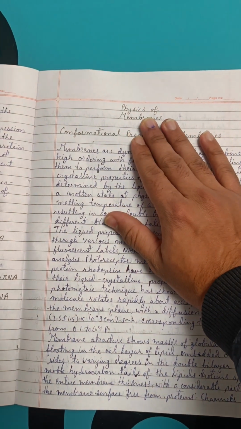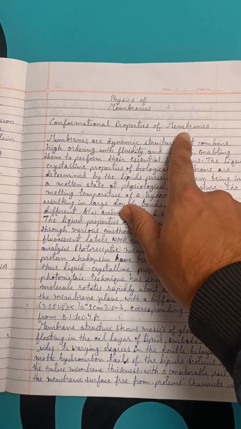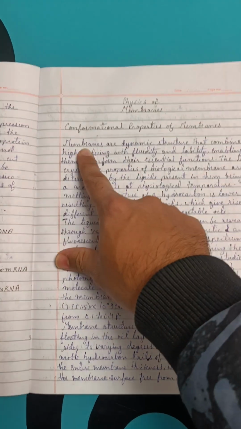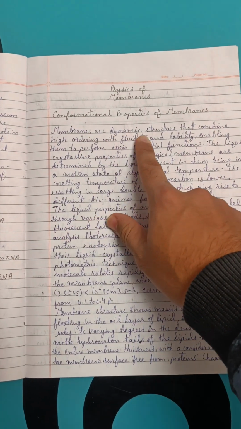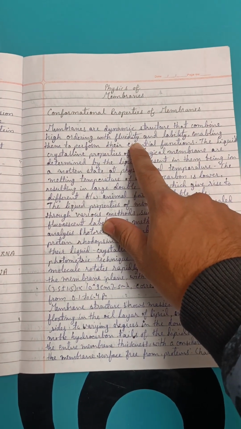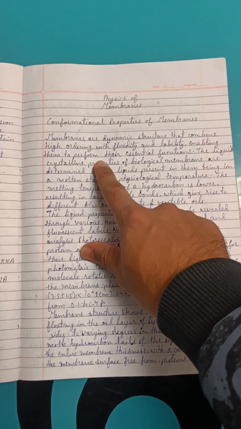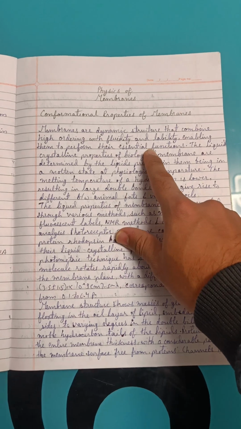So here my topic is the physics of the membrane, in which the conformational properties of the membranes. Now let's get started. Membranes are dynamic structures that combine high ordering with fluidity and lability, enabling them to perform their essential functions.